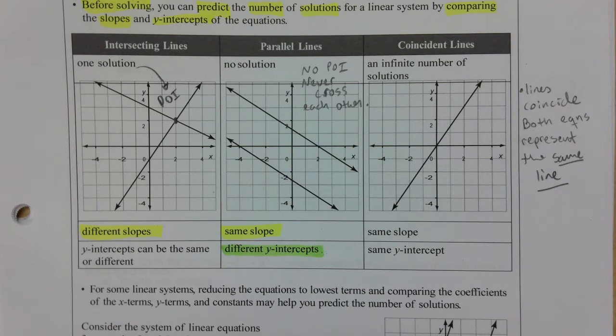So let's multiply the first equation by 3. If you multiply the first equation by 3, right, you would get -6x + 3y - 12 = 0, because 3 times 0 is still 0.